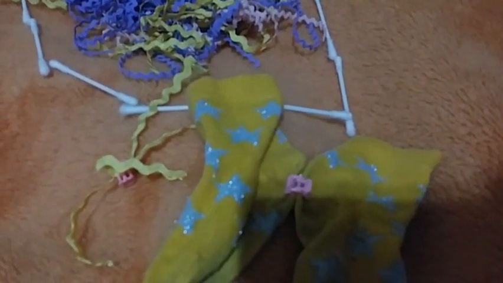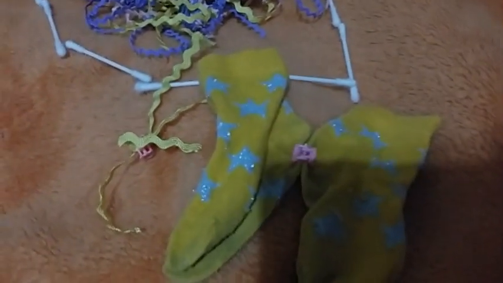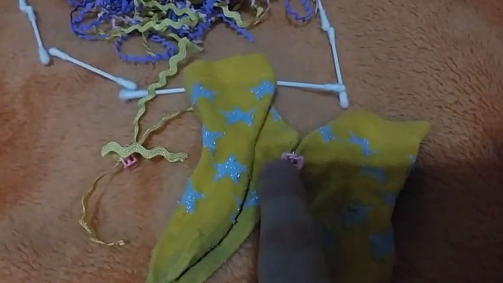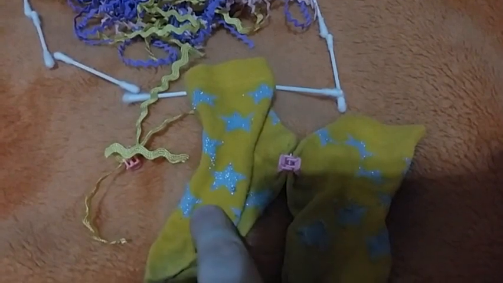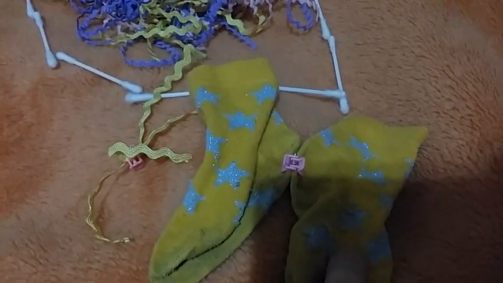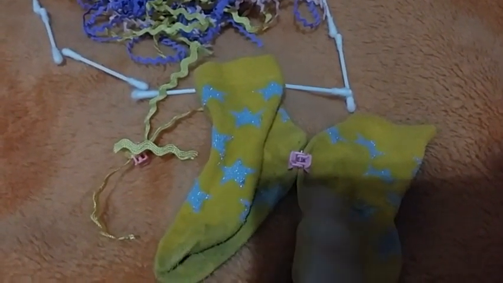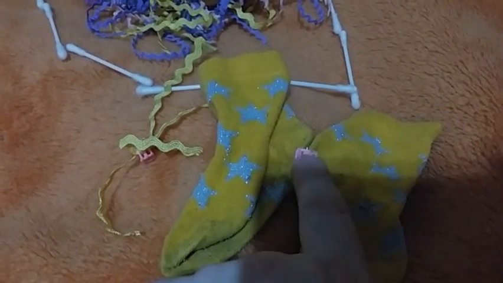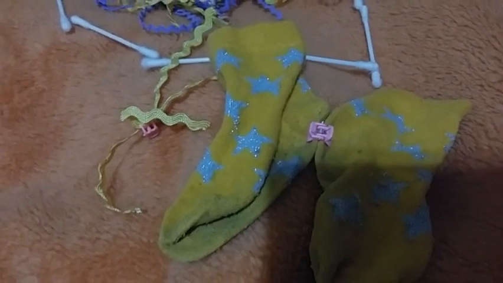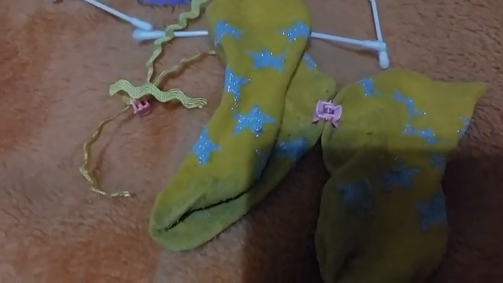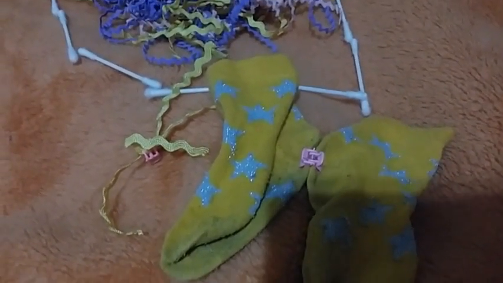Okay, so these socks here will represent the chromosomes. Now we call it a chromosome, which is two sister chromatids. They are exactly copies of each other, and they are connected by the centromere, of course. So we will see that in the prophase.